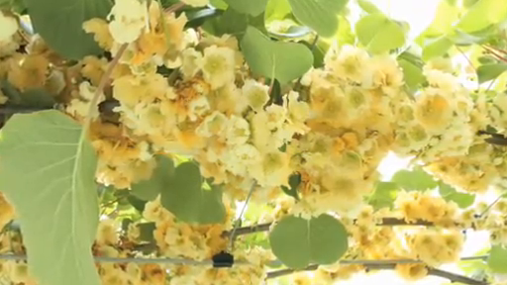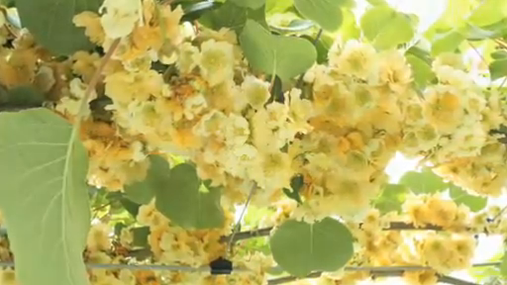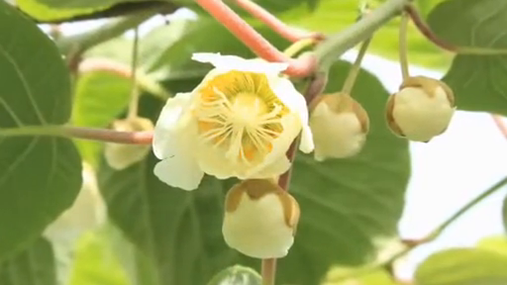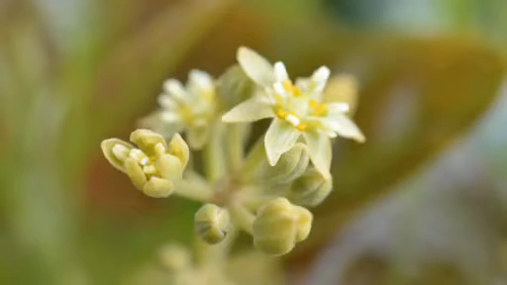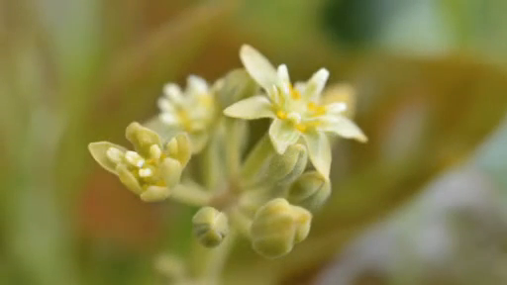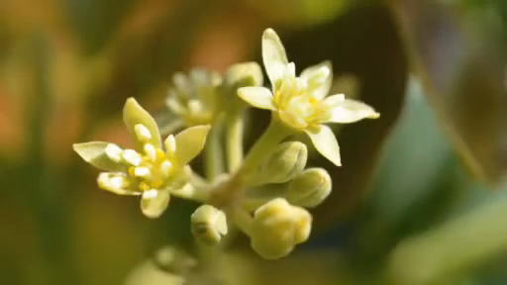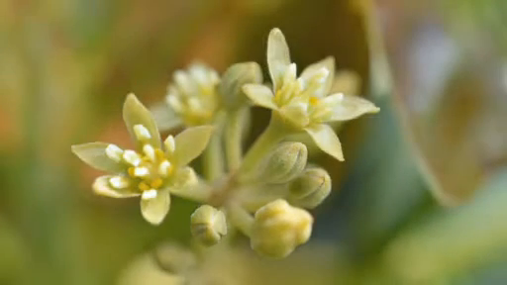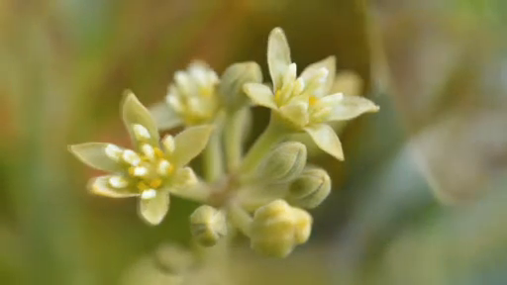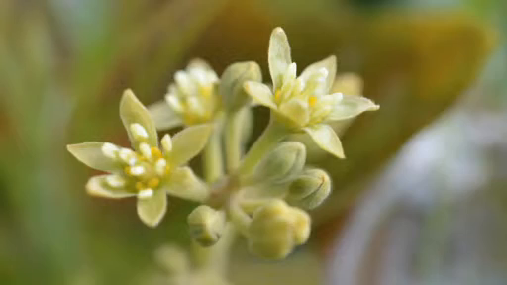Plants avoid self-pollination by a whole range of different mechanisms. One of them is kiwi fruit, and what kiwi fruit does, it has its male and female flowers on different plants. So a female plant can't actually pollinate itself at all, it's got to get pollen from somewhere else. Another good example is avocados, where they have male and female flowers on the same plant, but in the morning they're female, in the afternoon they're male, so they can't get pollen from themselves.